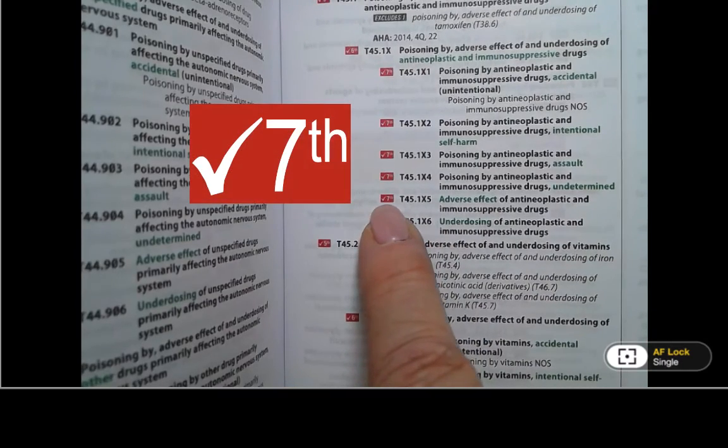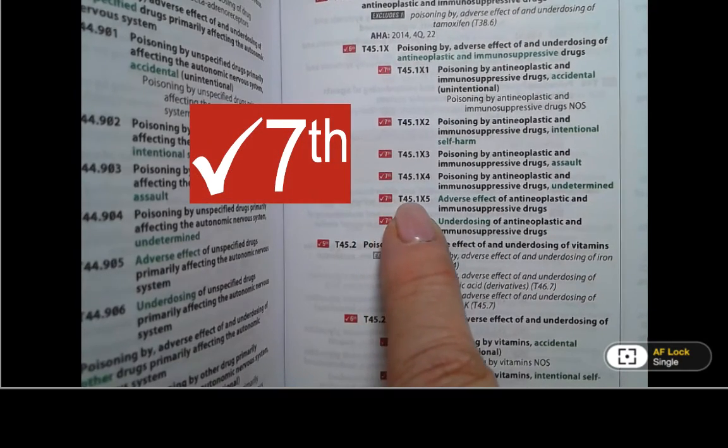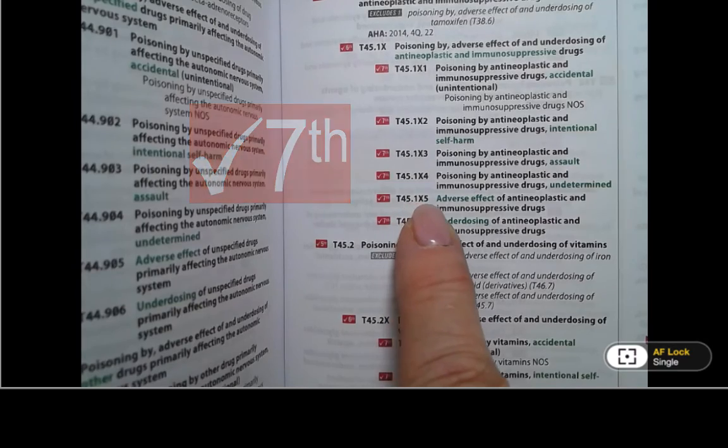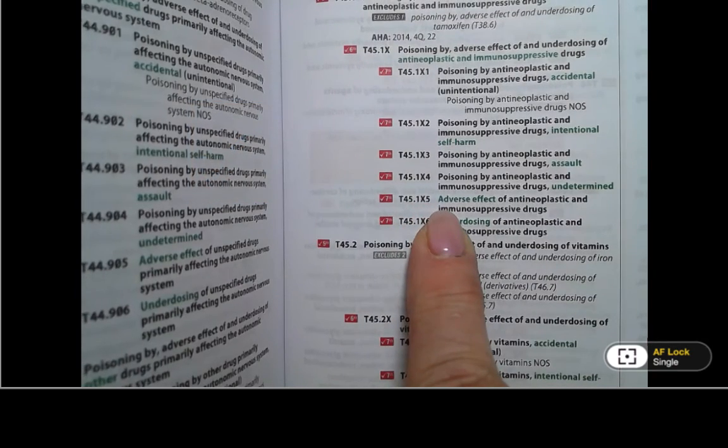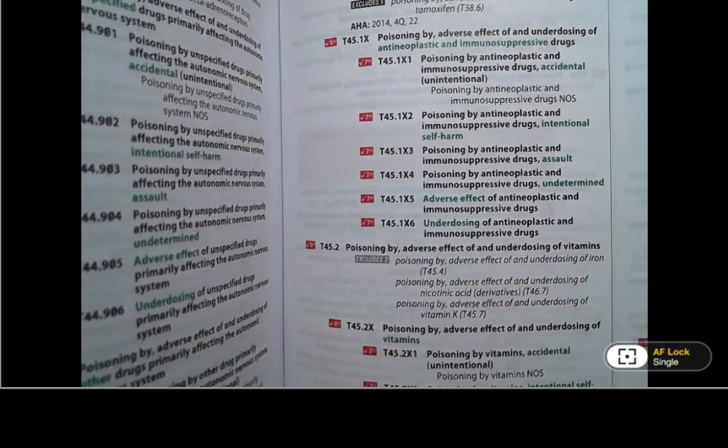7 characters are needed. 1, 2, 3, 4, 5, 6, and our 7th character would be our encounter, which in this case is initial.